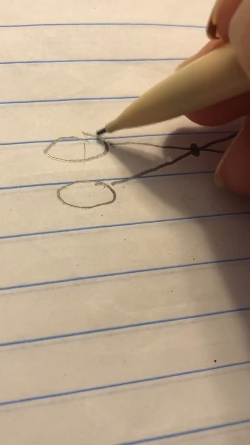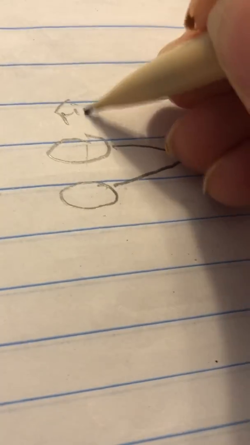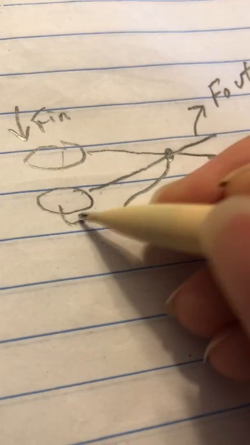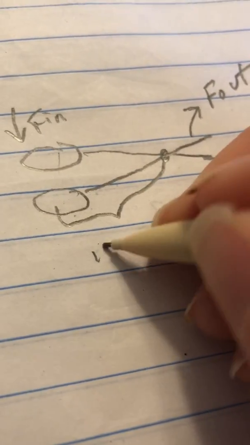So this is where you put your fingers, so that's your F in, we'll label that. And over here is where the force goes into the machine, right? And then the force is going to come out over by these blades, so that's your F out, all right? So then you can measure the length of this input arm, okay? Your input arm is going to be from the fulcrum to where the force goes in. So this is your input arm.